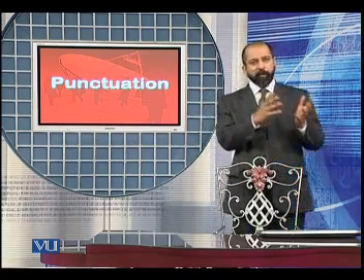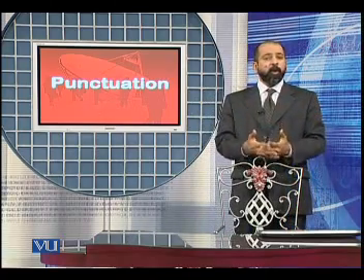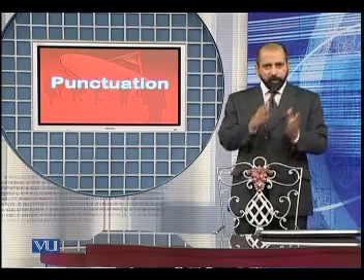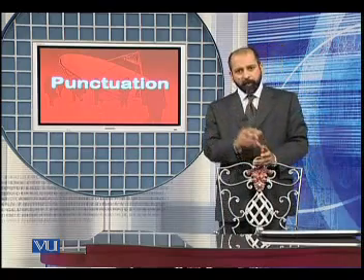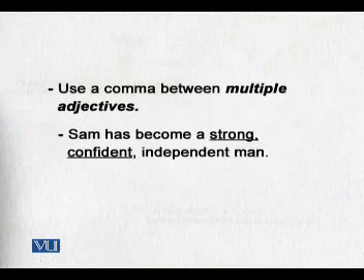So if you're using more than one adjective for a noun, which we call multiple adjectives, you separate them with the help of commas. After strong, this is one adjective, comma. Then we said confident, again, comma. And then was the third adjective, independent, and man. Now, after independent, there is no need to put a comma. So, three adjectives we used and two commas we introduced to separate these adjectives.